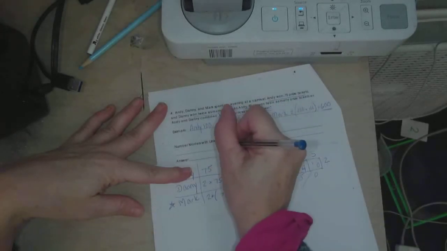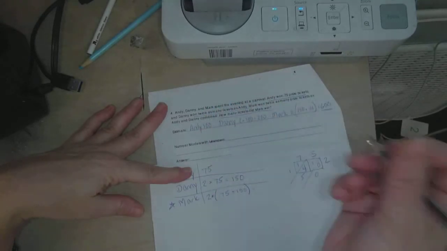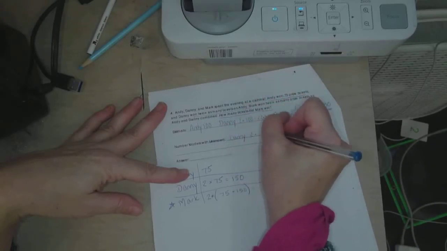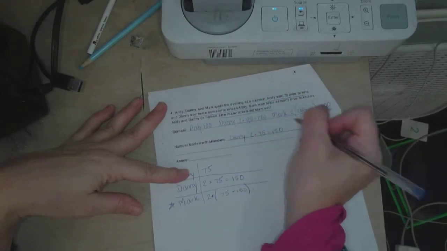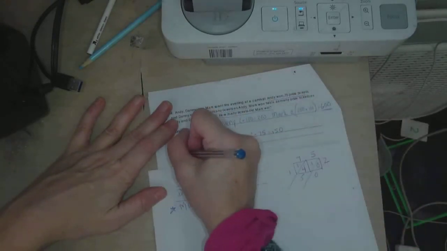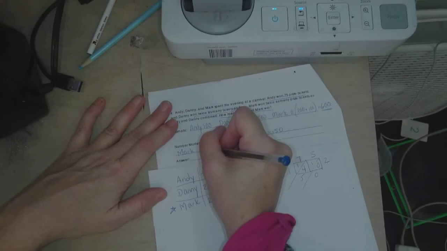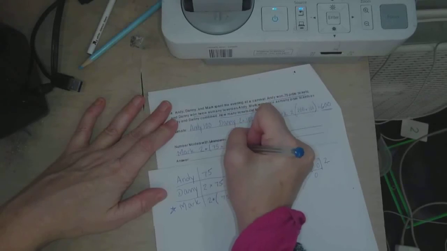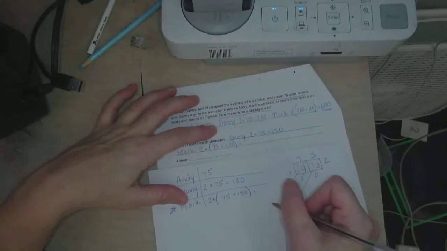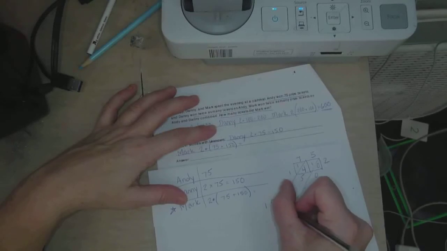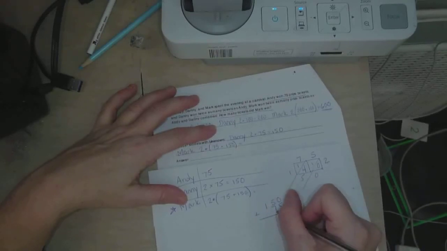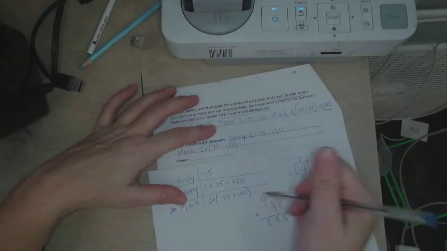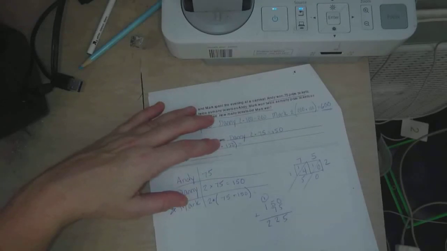So we can do our number models here too. I'm going to cross off unknown because we're going to actually put what they are. So Danny is 2 times 75, which equals 150. And then Mark is 2 times 75 plus 150, which equals 75 plus 150. 7 plus 5 is 12. 1 plus 1 is 2. But then we have to take 225 and we have to multiply it by 2.